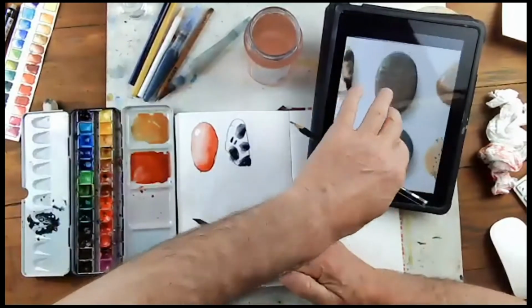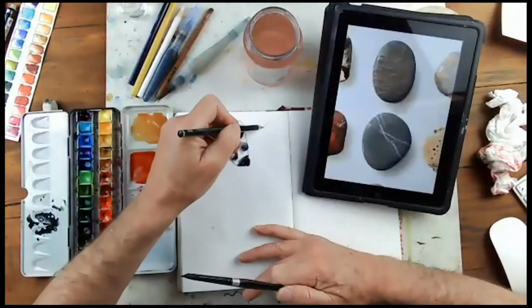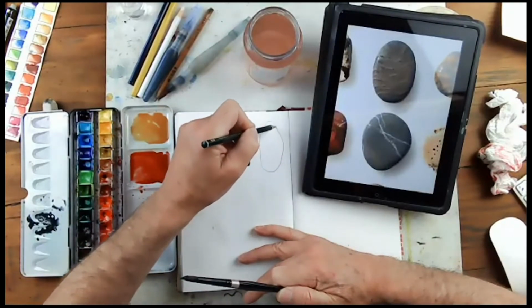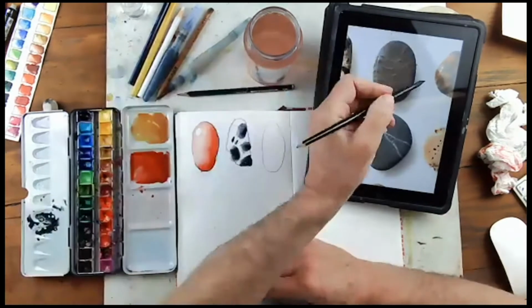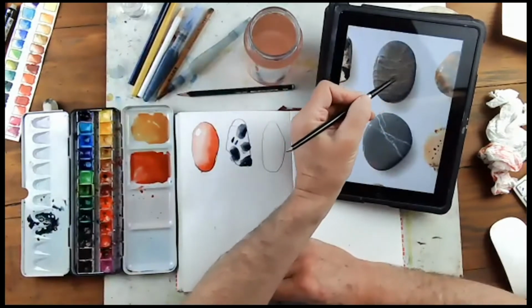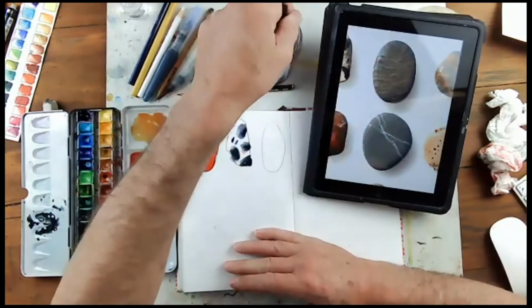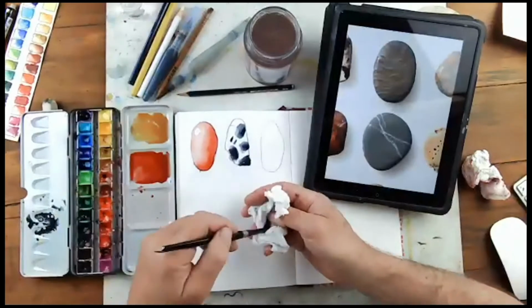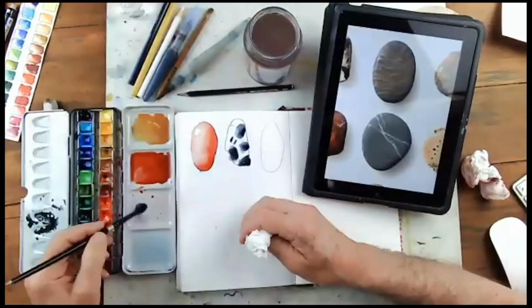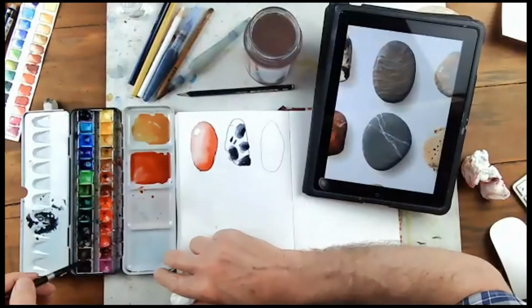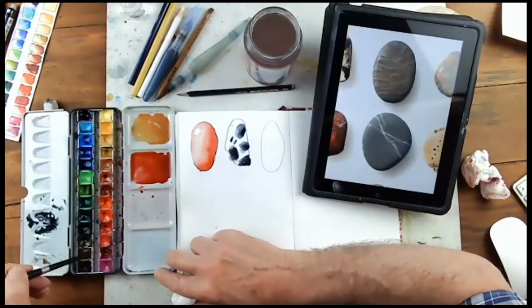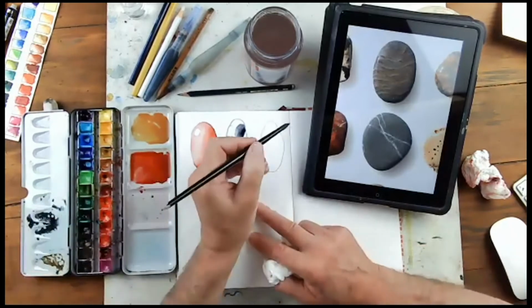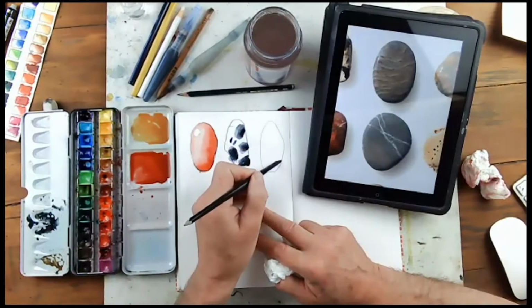I'm going to move on to this. Let's do another one. This is an interesting one. Look at this. Look at the details and the waves and the formations in there. That's really rather nice. So let's come down here and get one of these sepias going. And I'm just going to put in a few lines.